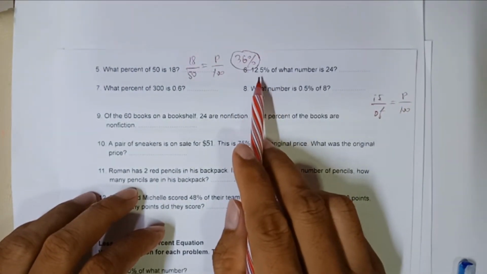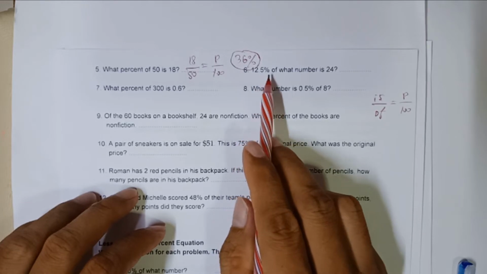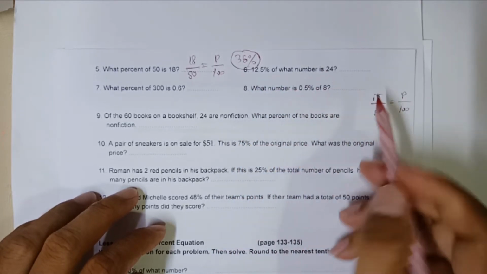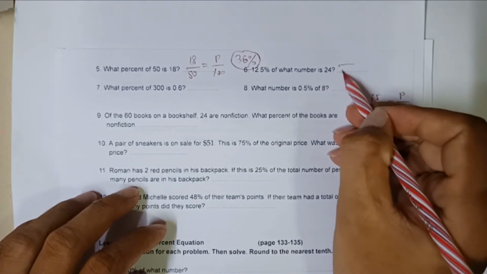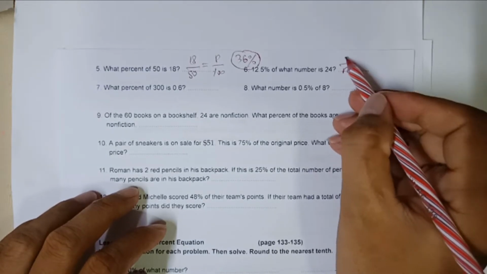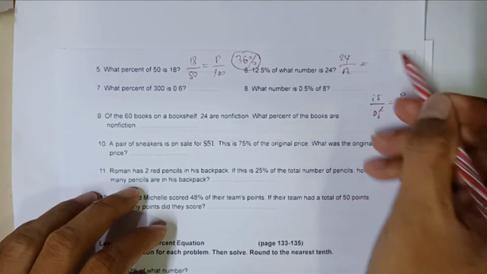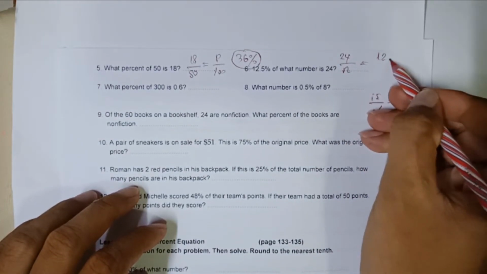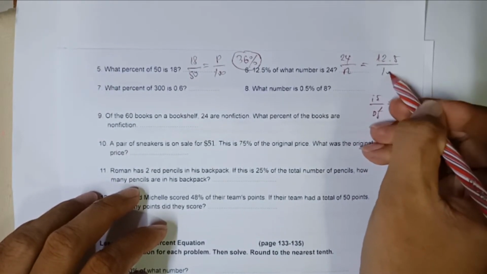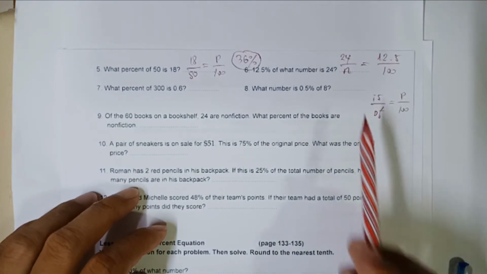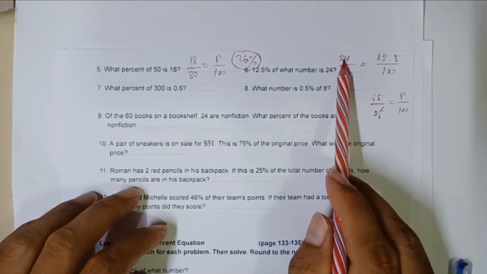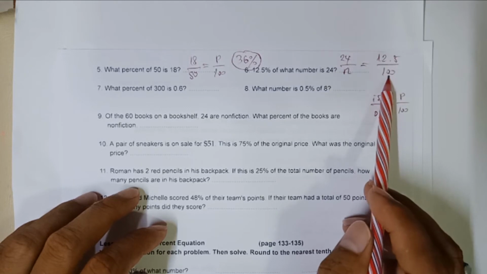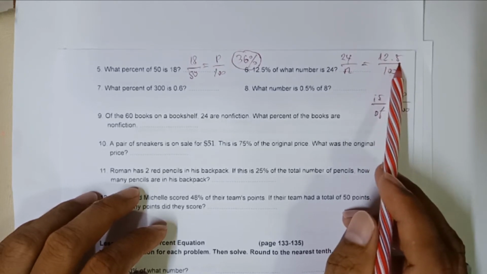For this number, 12.5% of what number is 24? Of what number? So the denominator is missing again, and the numerator will be 24, which is equal to 12.5%, so 12.5 over 100. When you have it like this, all you need to do is multiply 24 by 100 and divide by 12.5, and you will have your answer for n.